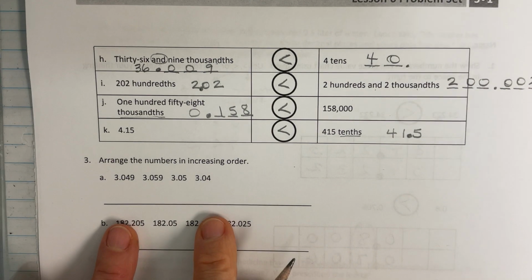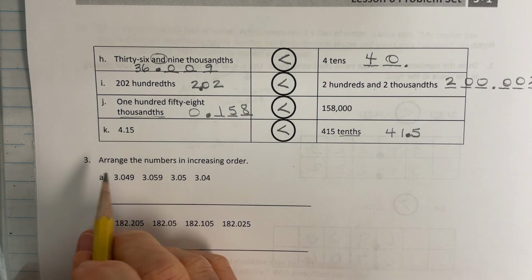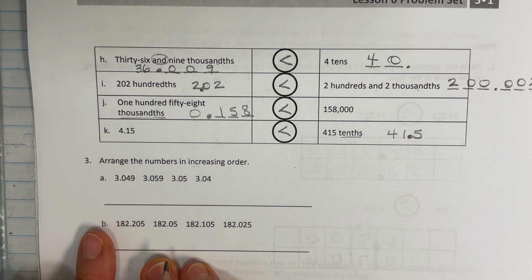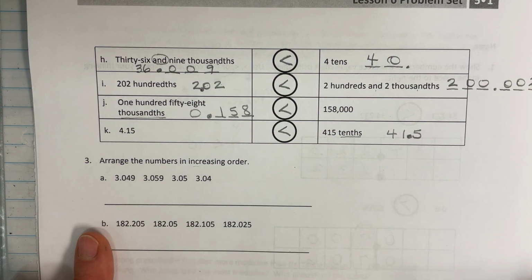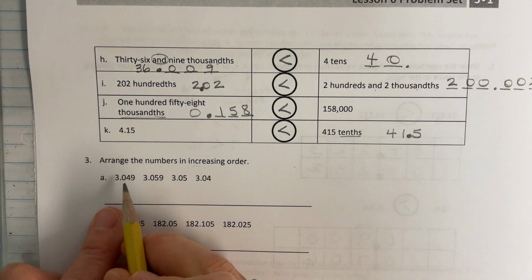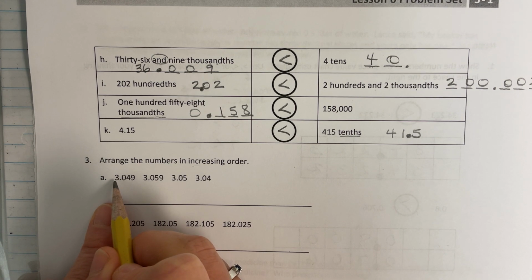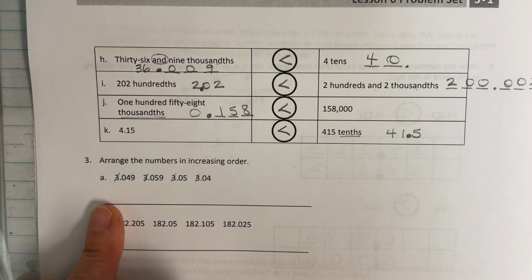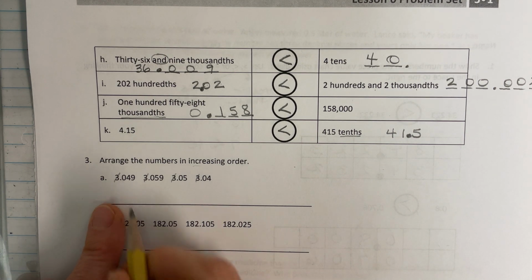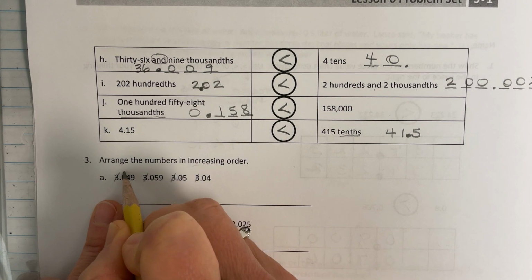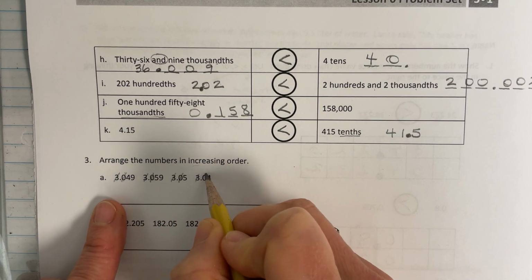The next thing we're supposed to do is take these 4 numbers and arrange them in increasing order. Okay, so that means I'm going to start with the smallest and they're going to increase to the biggest. So let's see how we're going to pick the smallest number. Well, let's first start comparing. Notice that they all have a 3 in the ones place. I'm just going to cross them off there. Okay, they all have a 3, so I'm not going to compare right there. Okay, look at the next, the tenths place. 0, 0, 0, 0. They all have a 0. So I'm not comparing there.